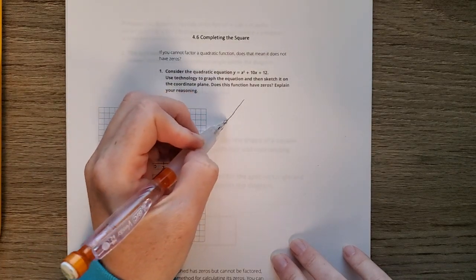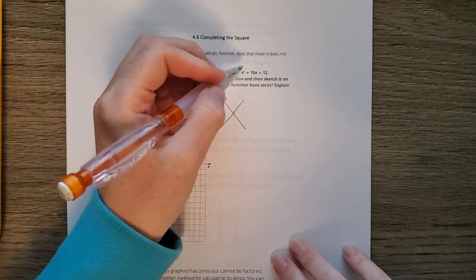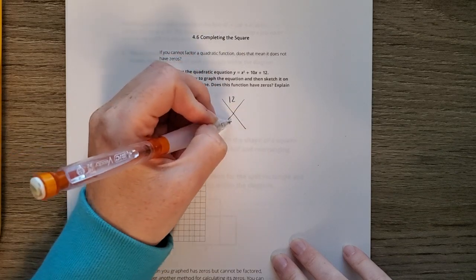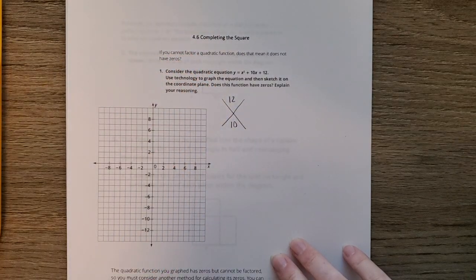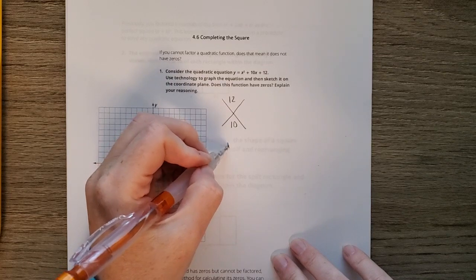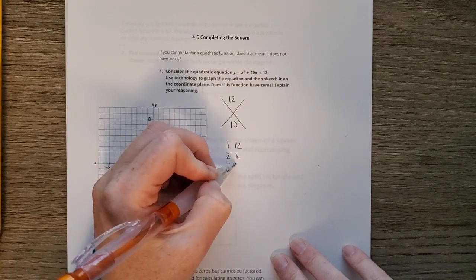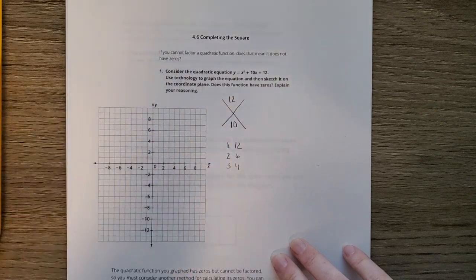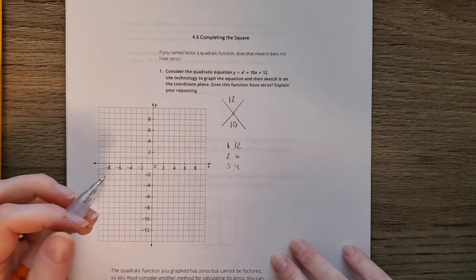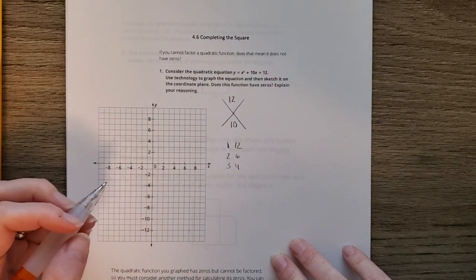And let's look at factoring this, right? So then we go 12 and 10. What multiplies to 12 and adds to 10? So 12 is 1 and 12, 2 and 6, 3 and 4. And no combination, we can get 10. So we know we can't factor this. But can we still get zeros?